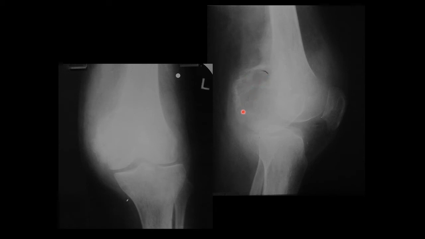Size is difficult, maybe 4 by 3 or 5 by 4 centimeters. Shape is more difficult to describe. The margins are poorer here. It's difficult to see the margins as clearly as we did earlier. The contents are mixed. There are areas of lysis and sclerosis, so we talk about a mixed picture. And you can see over here that there is evidence of periosteal reaction. This is called a Codman's triangle, C-O-D-M-A-N. Codman's triangle is due to rapid growth, lifting the periosteum and normal bone forming underneath.